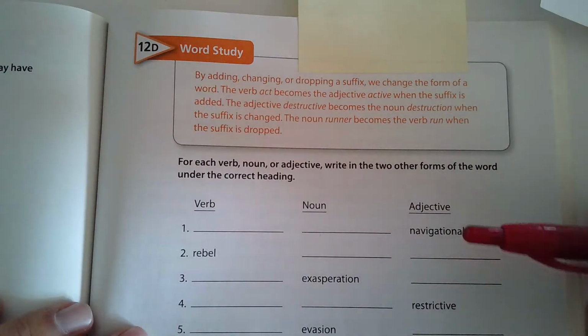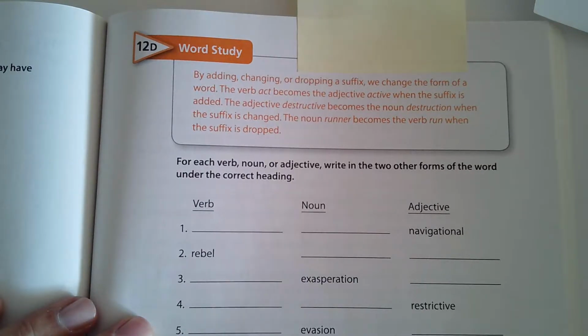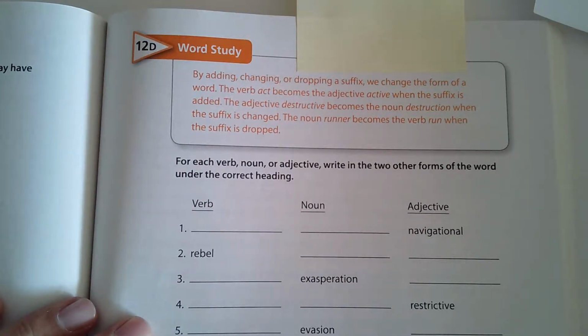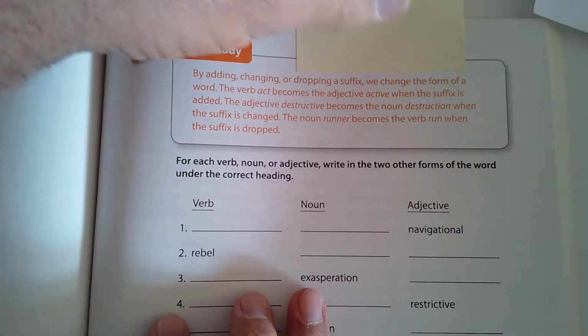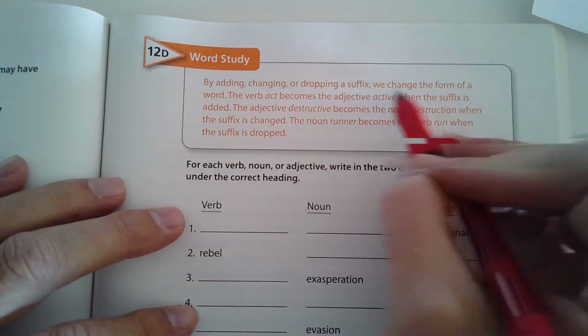This with you guys yesterday, but I did assign it as homework. So let's do a couple of these together, and then maybe we'll just grade the rest of it. So this is 12D in your Wordly Wise book. It says by adding or changing or dropping a suffix, we can change the form of a word.